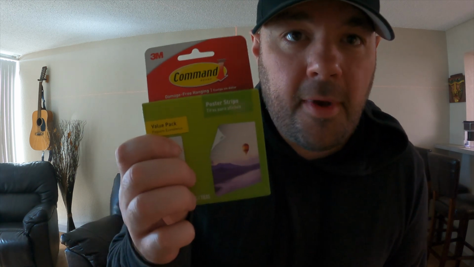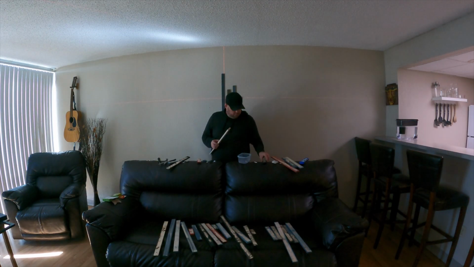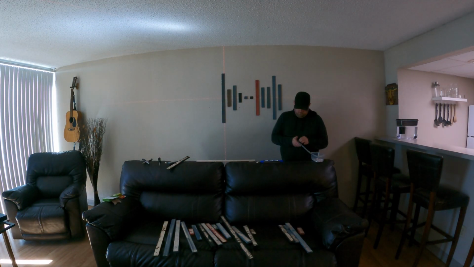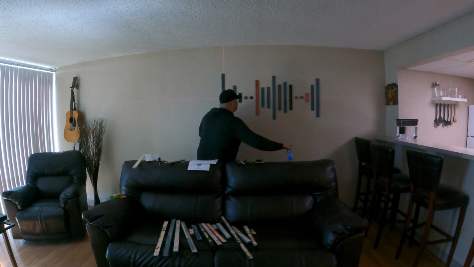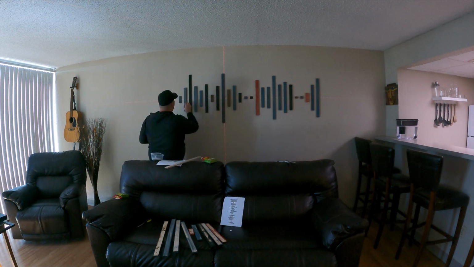Since it's an apartment and I'm not really allowed to drill into the concrete walls, don't look in the other rooms. I'm gonna use these 3M command strips for all 35 of these things. Done. Maggie's farm is on my wall.